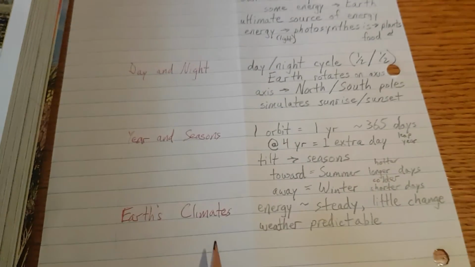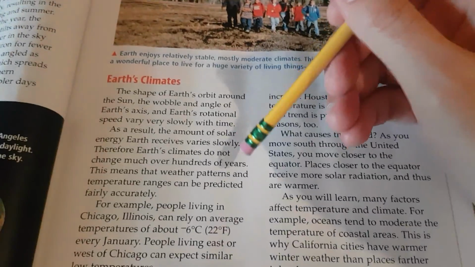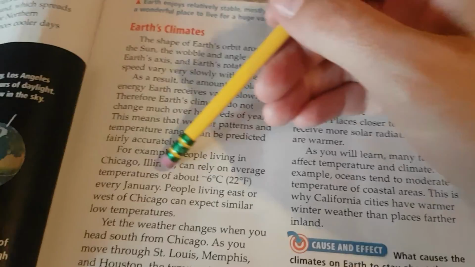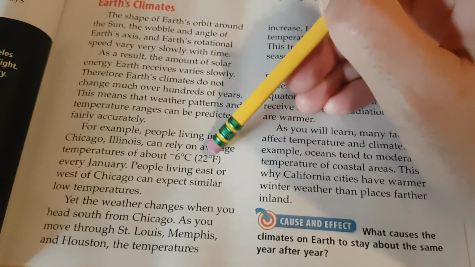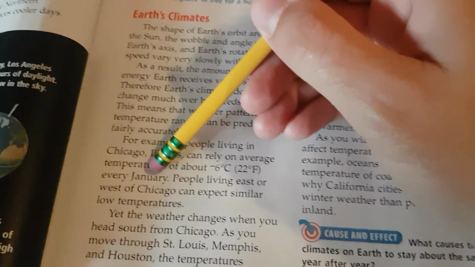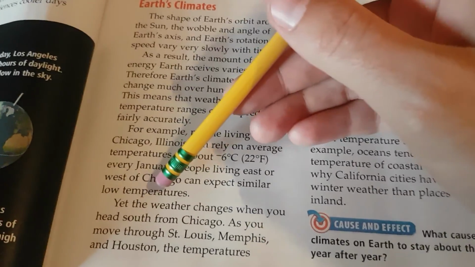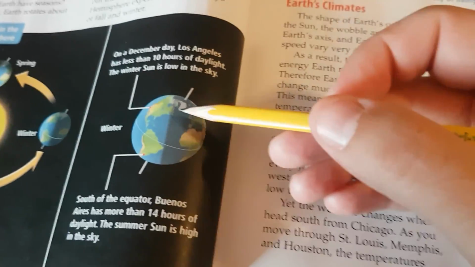Now we're going to learn that climate and weather are related, but they are not the same thing. For example, people living in Chicago, Illinois, can rely on average temperatures about -6 degrees Celsius or 22 degrees Fahrenheit. That's basically freezing cold every January. Oh yeah, that makes sense. Winter in Chicago, very cold. People living east or west of Chicago can expect similar low temperatures. So, all the cities that are way high up here in the north of America, up there where Chicago is, can expect to be pretty cold.